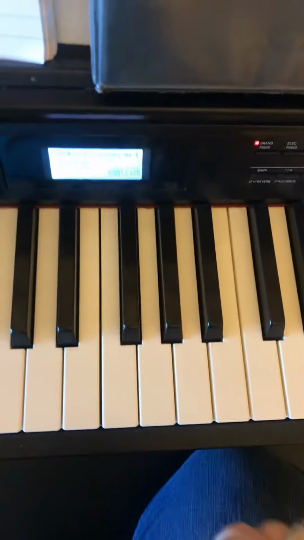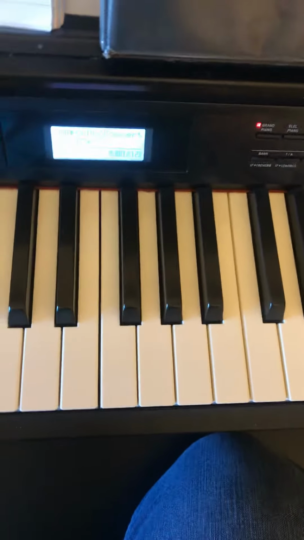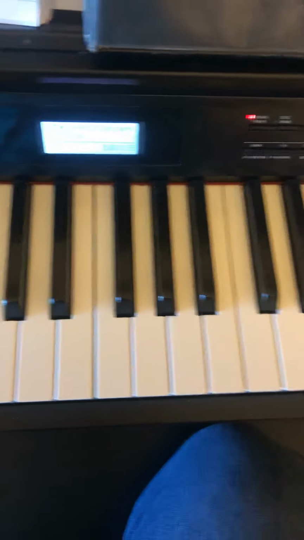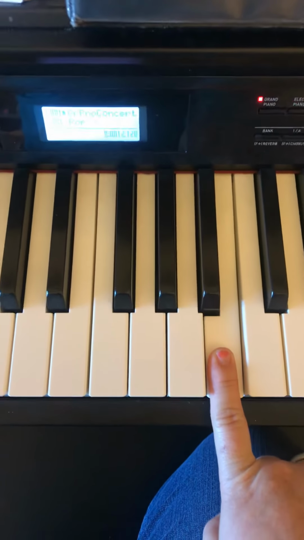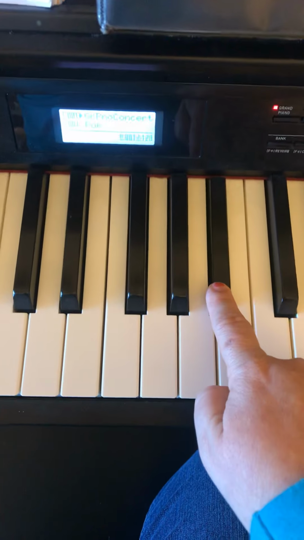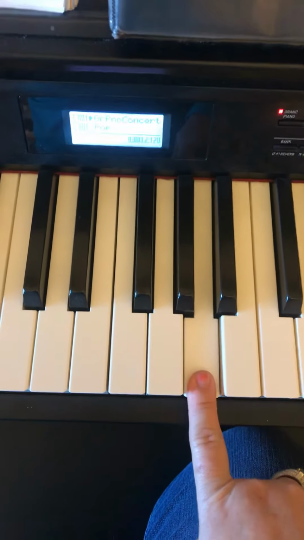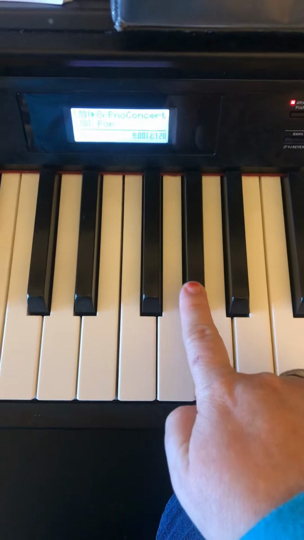Now all these black keys have another name. They have their sharp name, which I just talked to you about, but they also have a flat name. Remember, flat means you go to the left. So this is B. This is B flat. This note is A. So this black key to the left is A flat.